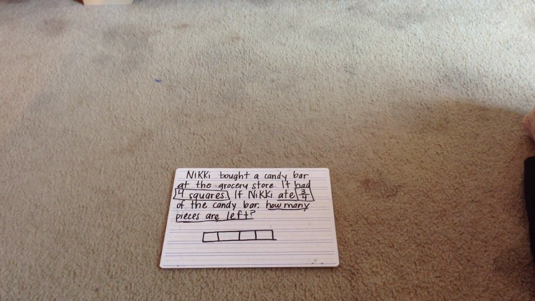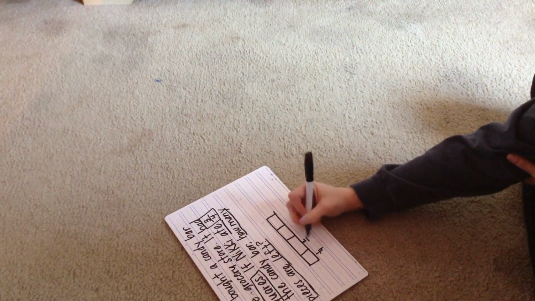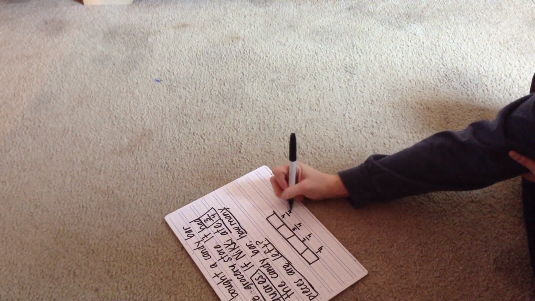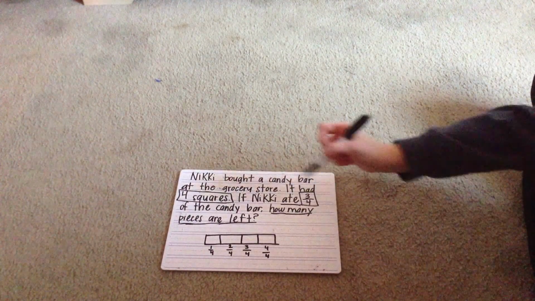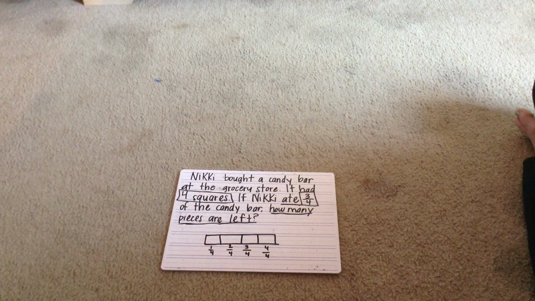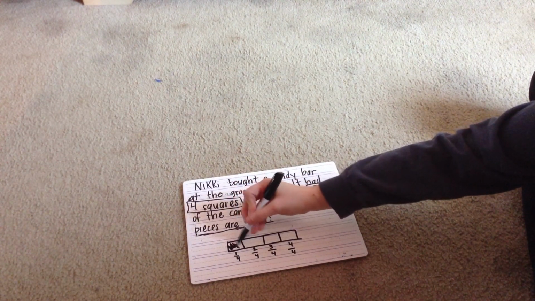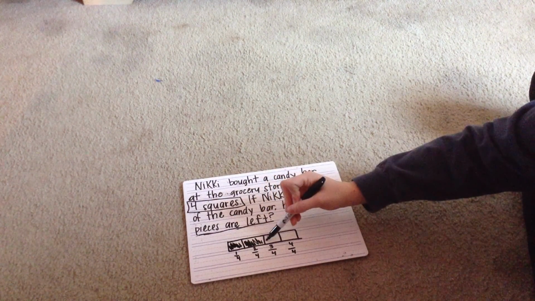To help us out even farther, let's go ahead and label each part as a fourth of the candy bar. So underneath, you'll write 1/4, 2/4, 3/4, and 4/4. This is our candy bar. Now we know that Nikki ate 3/4 of the candy bar. So we're going to go ahead and color in each square until we get to 3/4. So we'll color in the first square on 1/4, our second square at 2/4, and our final square at 3/4.